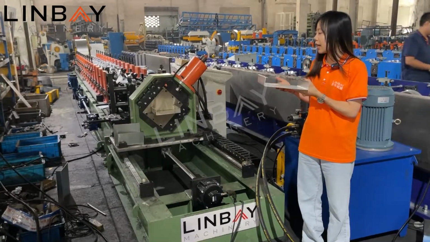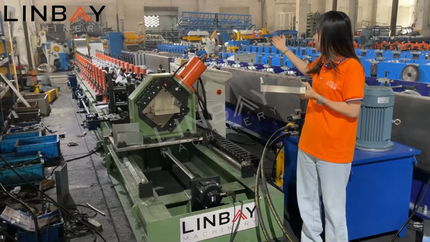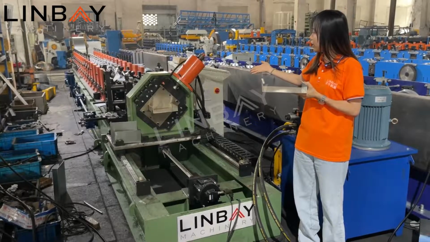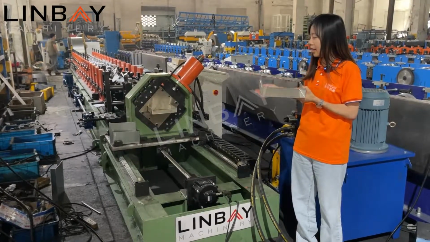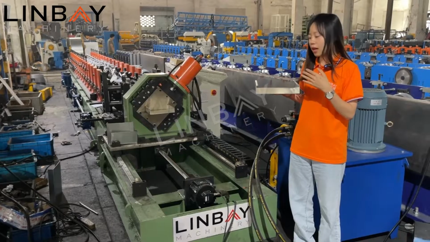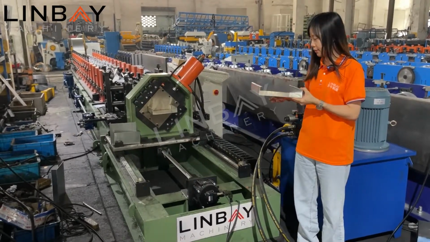So this production line will include the decoiler and the roll former, then the hydraulic part, then the out tables. Okay, now come with me and have a look at it.